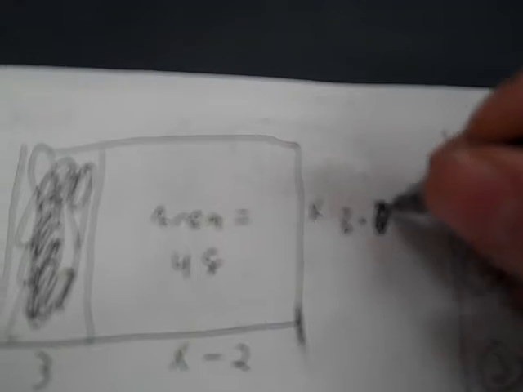Minus 6, I get negative 6 for my first one. Okay, negative 6. Plus 8 plus 8, 1x equals 8. Now I take my positive answer, the 8, and put it up in for my question mark. So 3 times 8 is 24. Okay, so 24 square units.